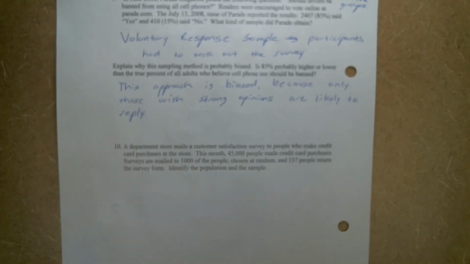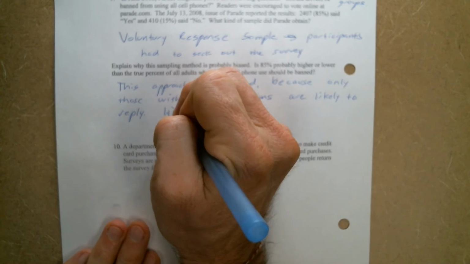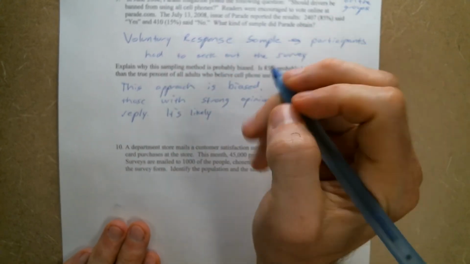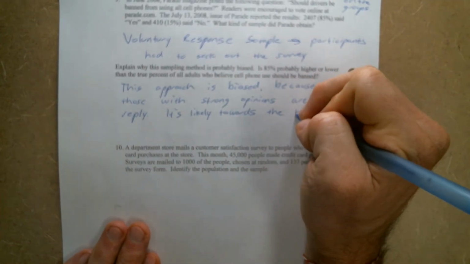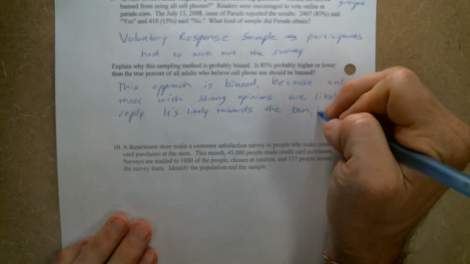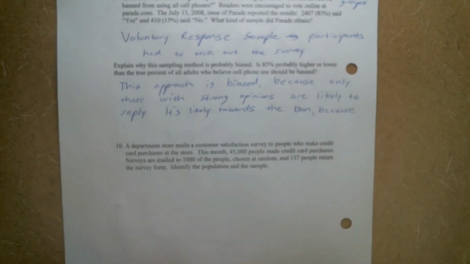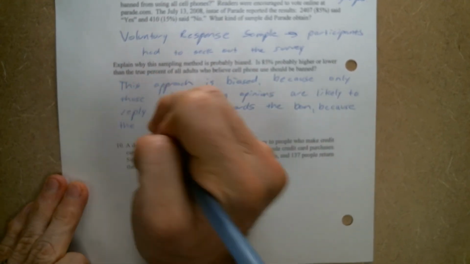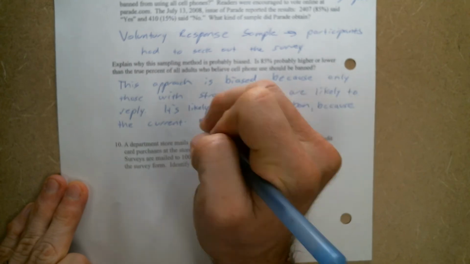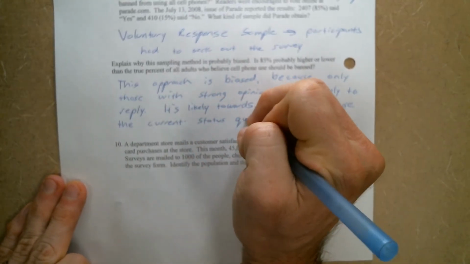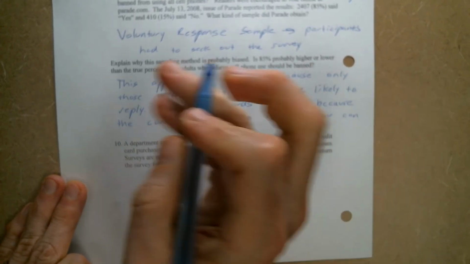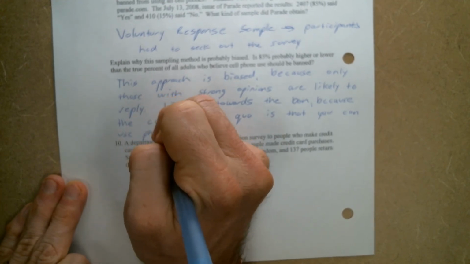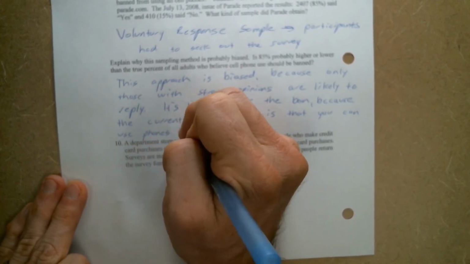And then in terms of the question of which direction it is biased, it's likely biased towards the ban because the current status quo is that you can use phones, and I'm going to put in parentheses there, hands-free.